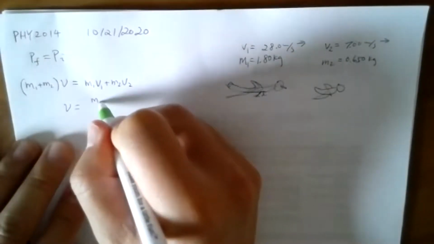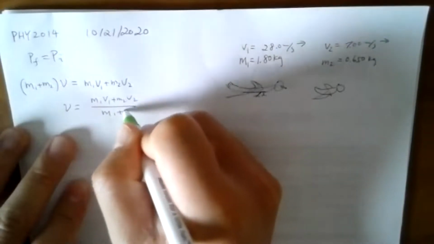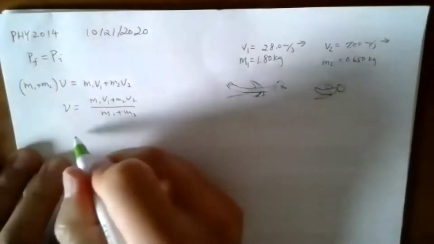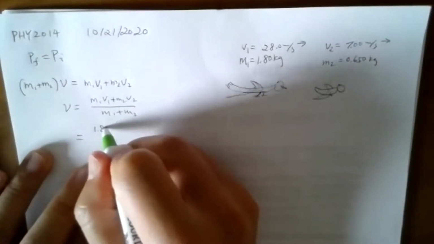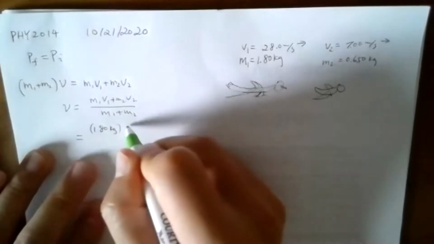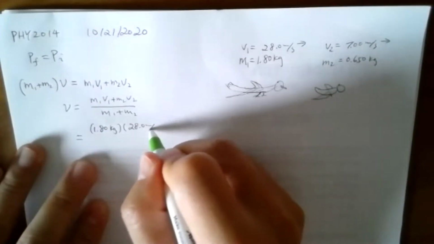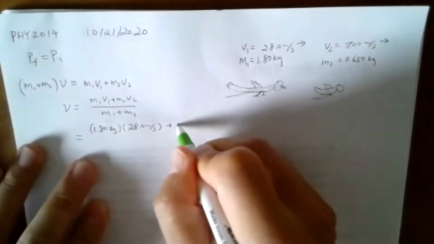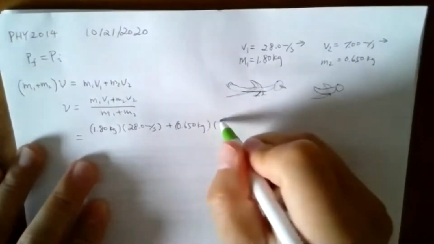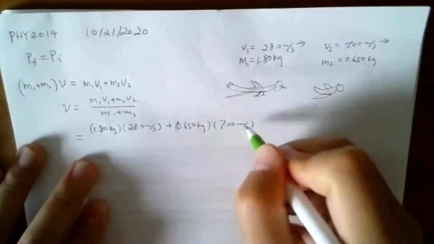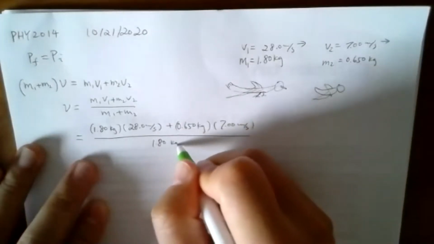You are looking for V, so you can set up that V is equal to m1 v1 plus m2 v2, divided by m1 plus m2. You have everything you need. You just need to plug in the numbers. So 1.80 kilograms times v1, 28.0 meters per second, plus 0.650 kilograms times 7.00 meters per second, and then divided by the summation of the two masses.